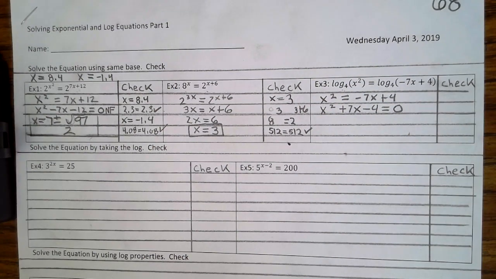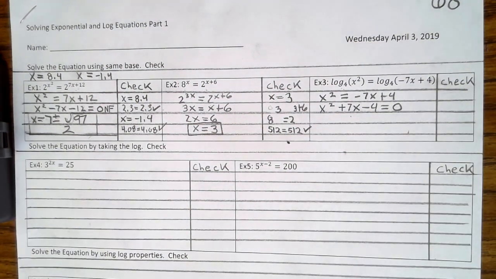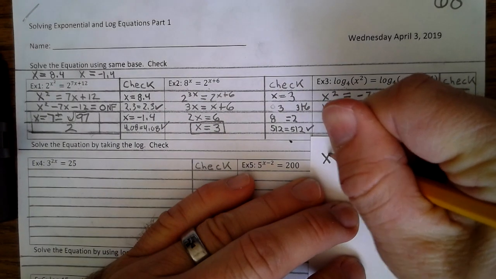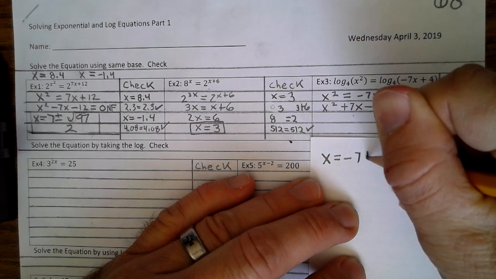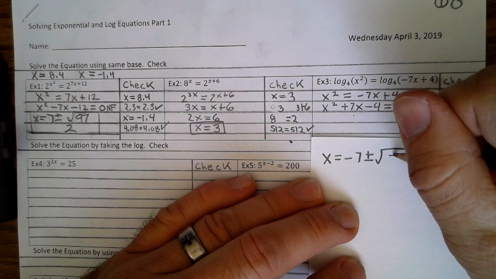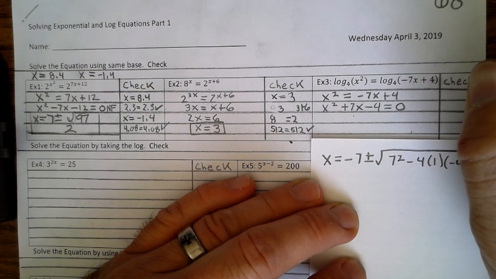Now, there's no numbers that multiply to give you negative 4 and combine to be 7, so this is not factorable. So now let's use the quadratic formula. So that's x equals negative 7 plus or minus the square root of 7 squared minus 4 times 1 times negative 4, divided by 2 times 1.